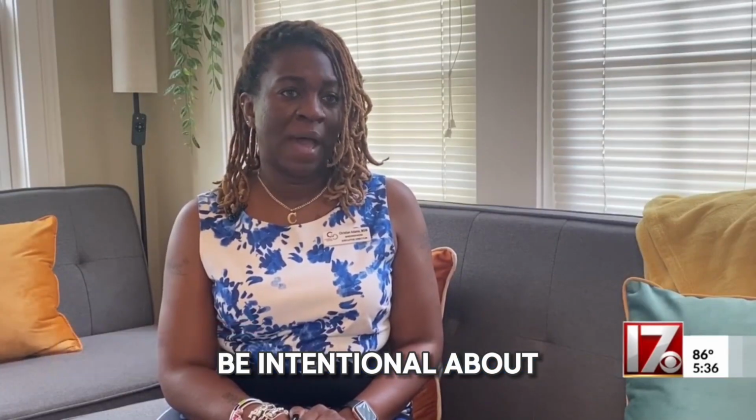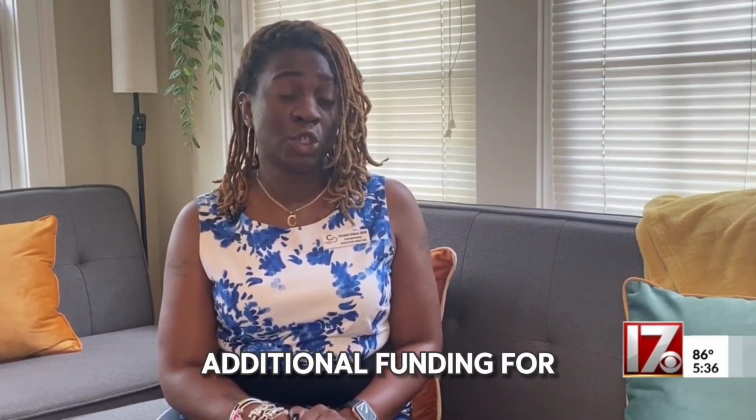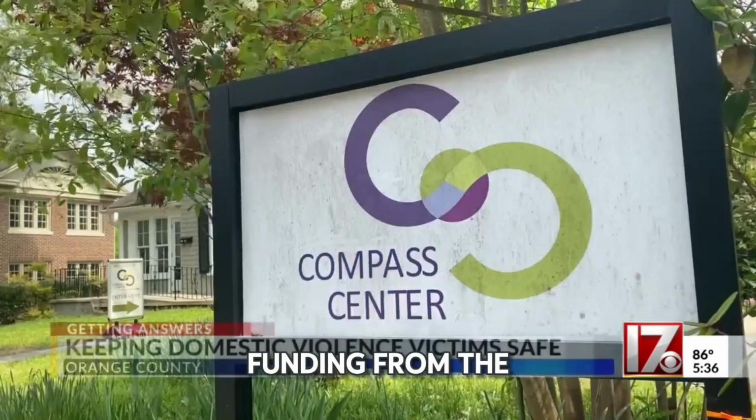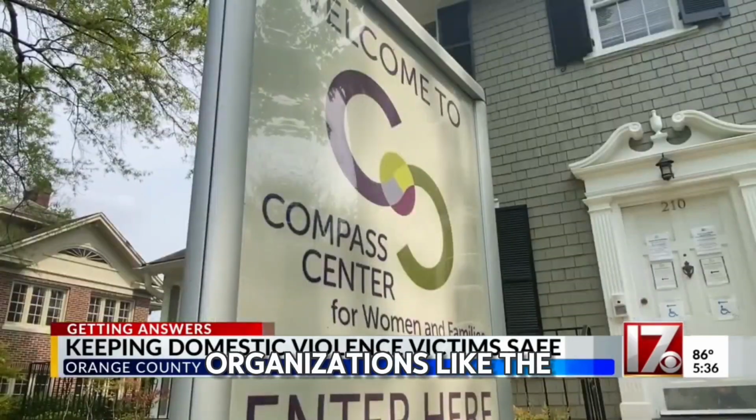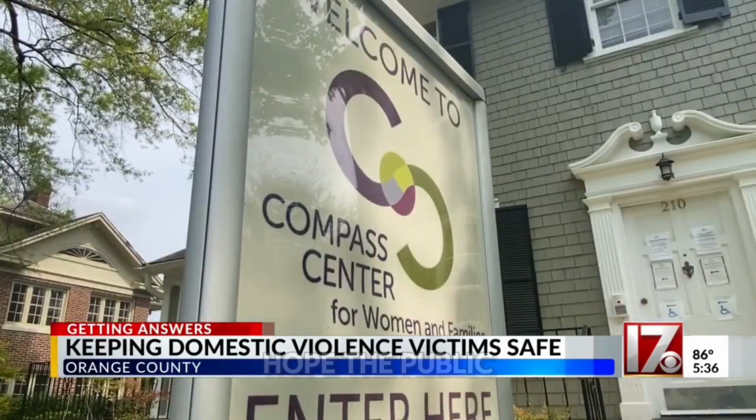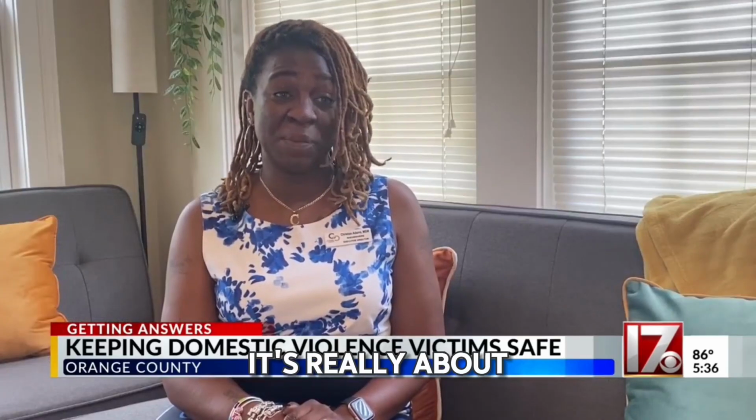We need our policymakers to be intentional about re-upping the funding for the Victims of Crime Act, which will allow additional funding for capacity. Funding from the Federal Victims of Crime Act has decreased over time. Organizations like the Compass Center hope the public can fill the funding gap. It's not just about helping individuals, it's really about helping your own community. In Chapel Hill, Judith Ratana, CBS 17.